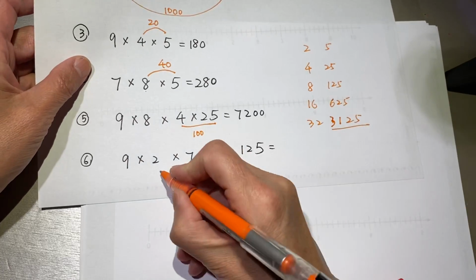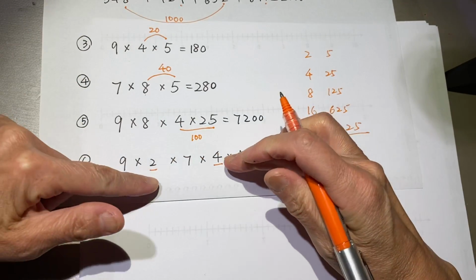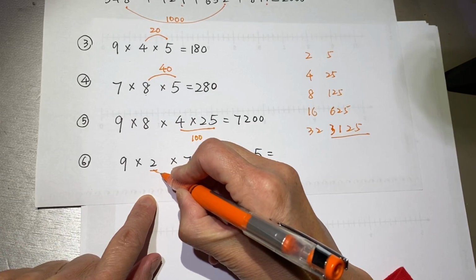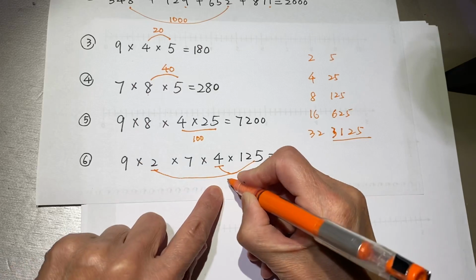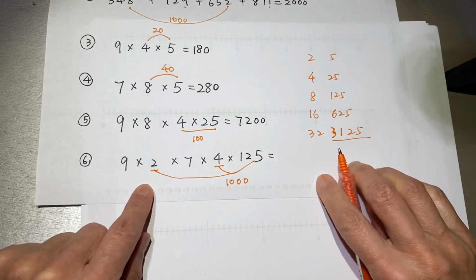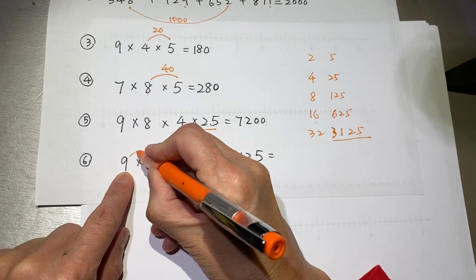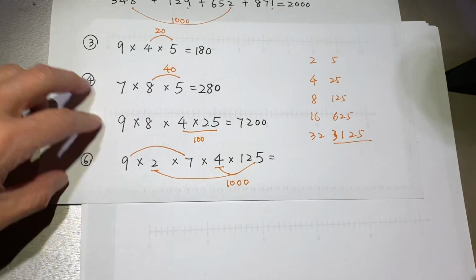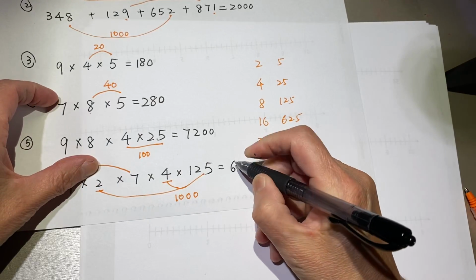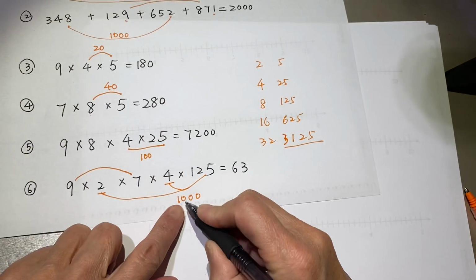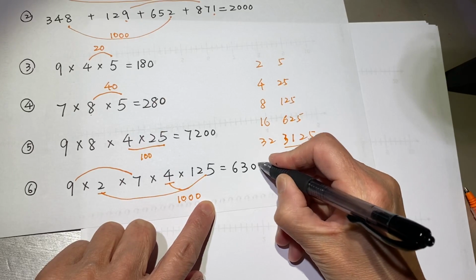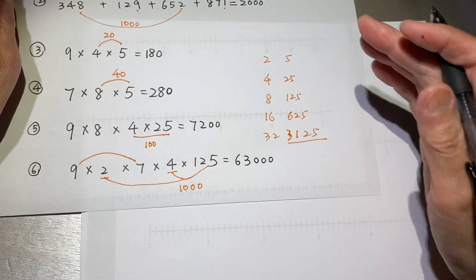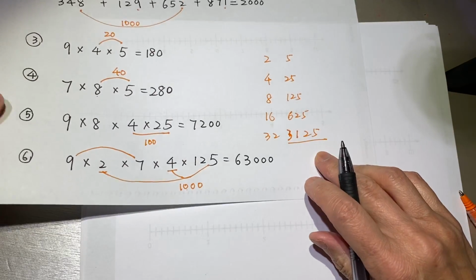So 2 and 4 is 8. 8 times 125, these 3 together make 1000. Okay, and the left is 9 times 7, which is 63. 63 and 3 zeros, and that is the result. So when you do math, use some strategy.